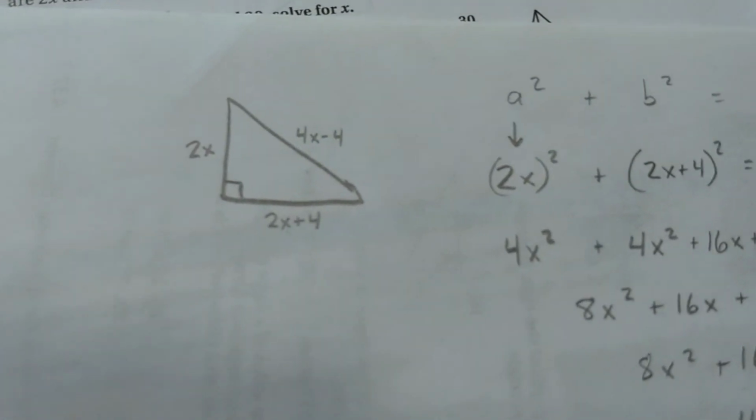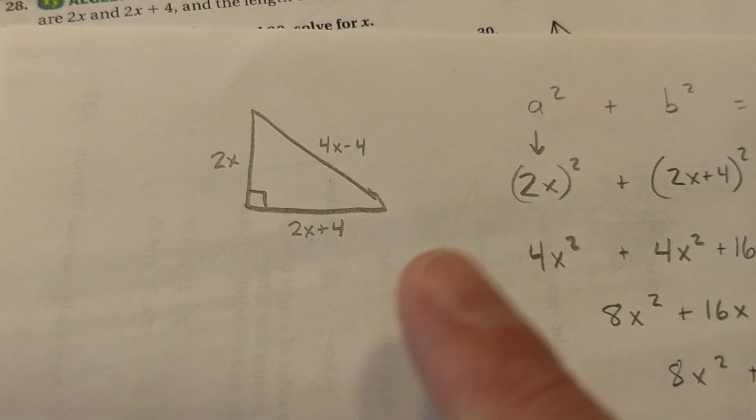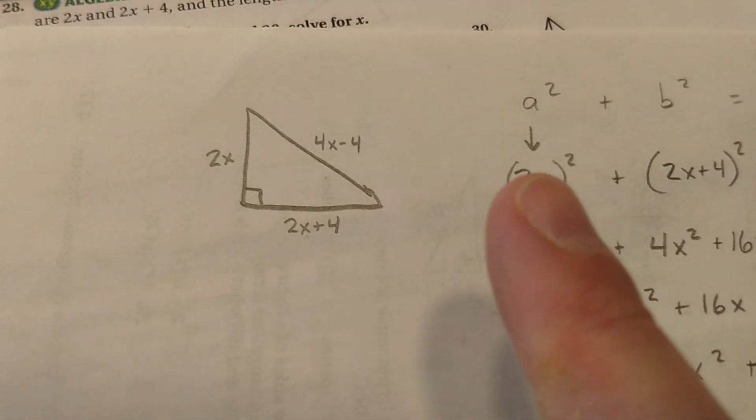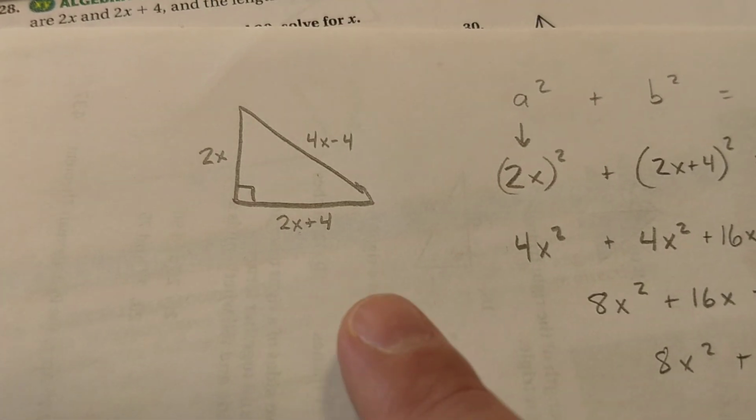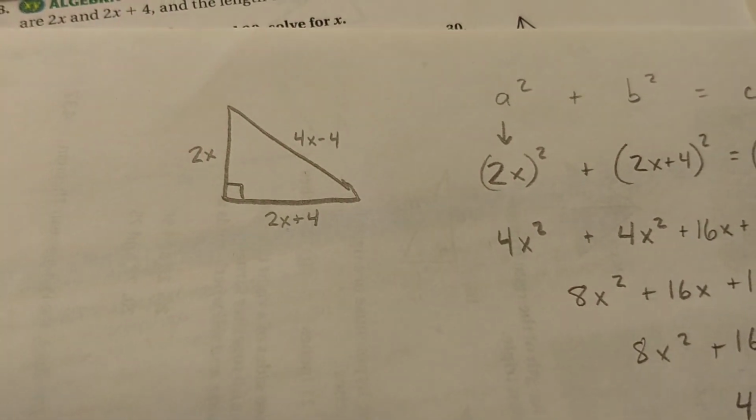So 6 is the only value that you could put in place up here where that is truly going to give you a squared plus b squared equals c squared when you plug it in.